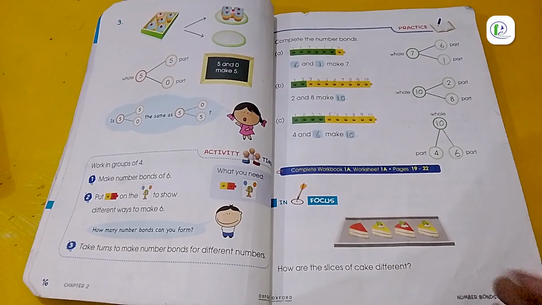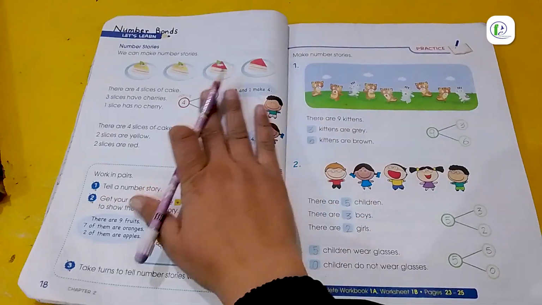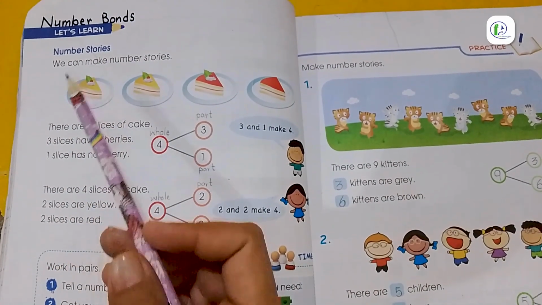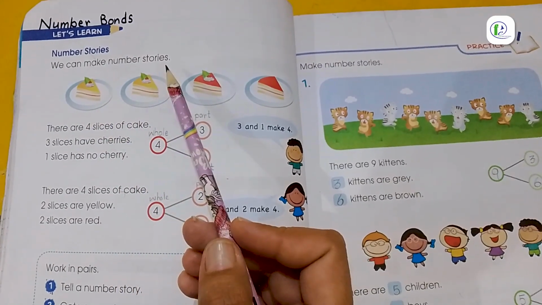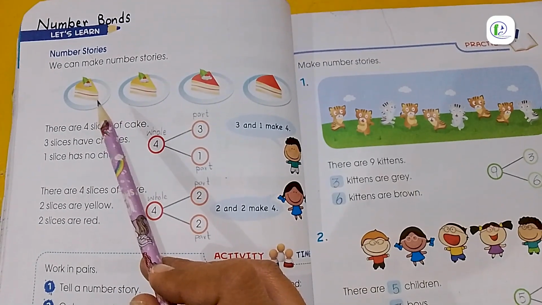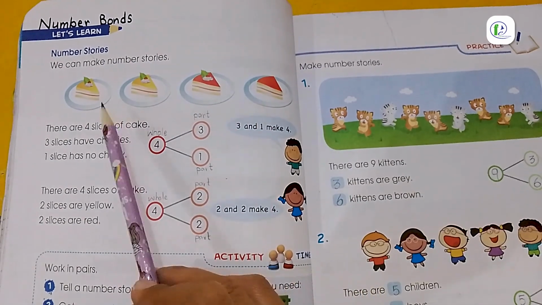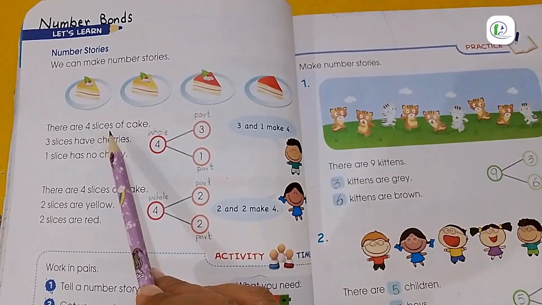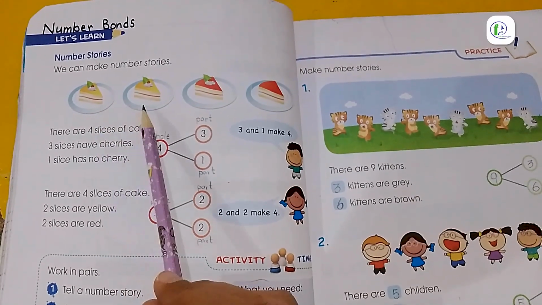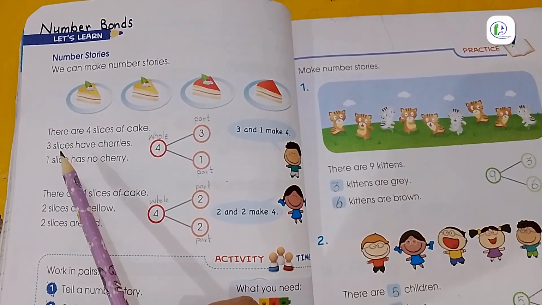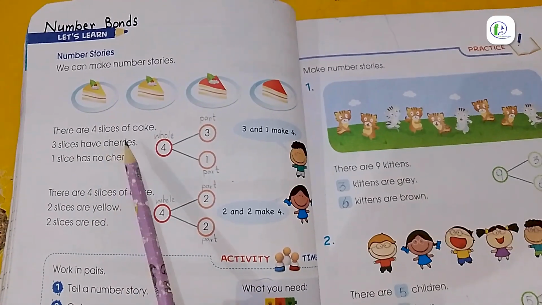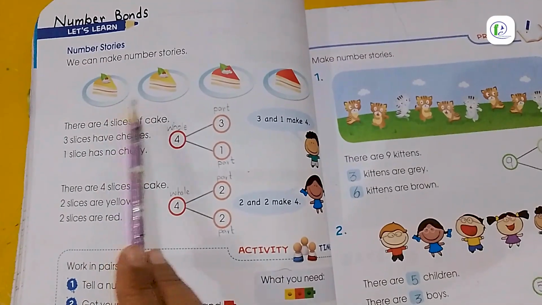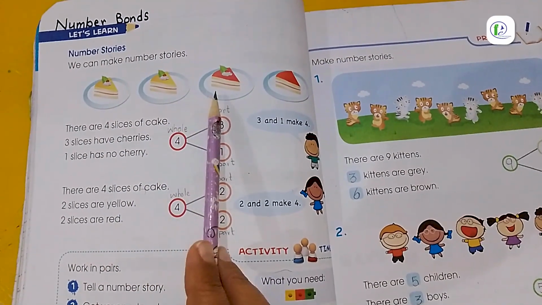Now turn page number 18. Let's learn number stories. We can make number stories. There are 4 slices of cake in each plate. Let's make stories. There are 4 slices of cake. 1, 2, 3, 4. 3 slices have cherries. Yes, 1, 2, 3. 3 slices have cherries.